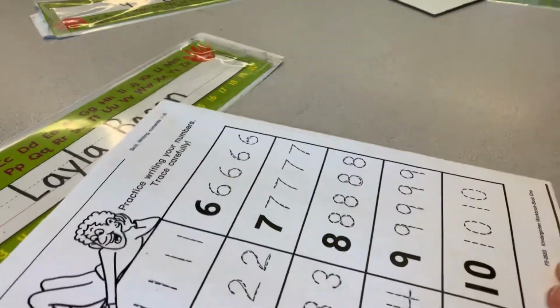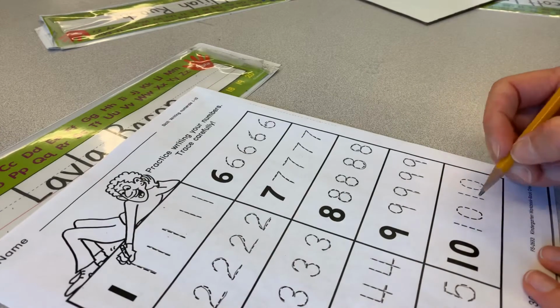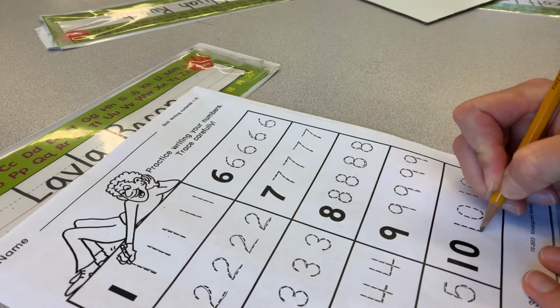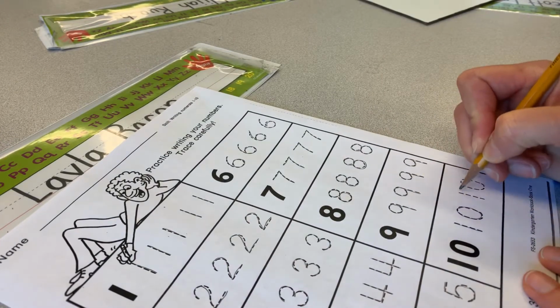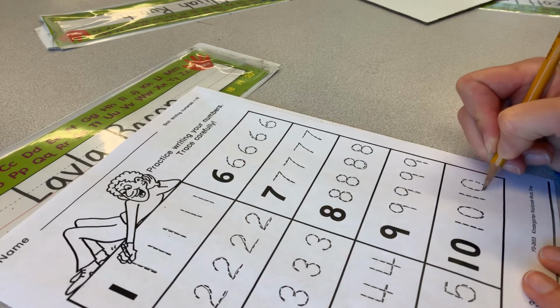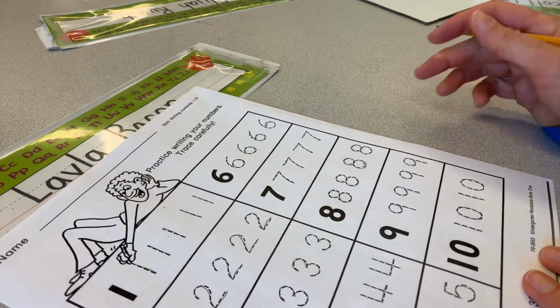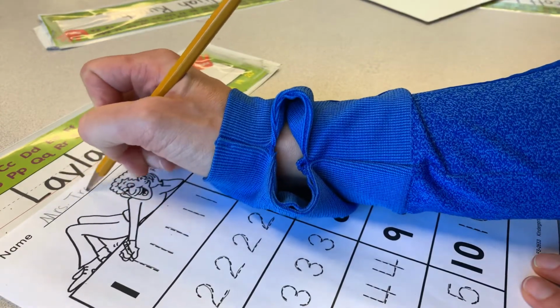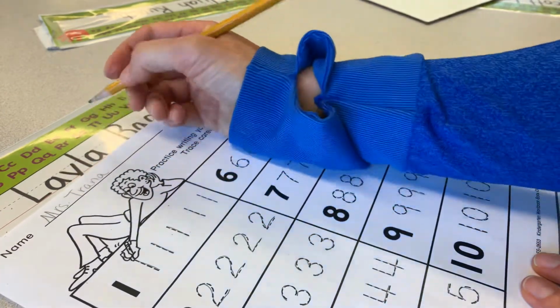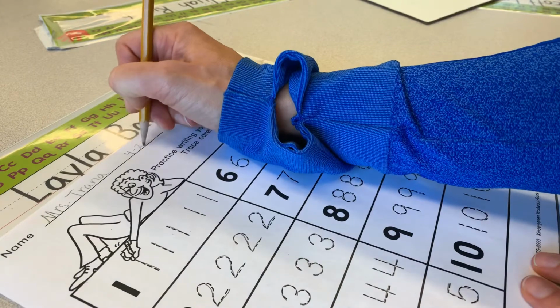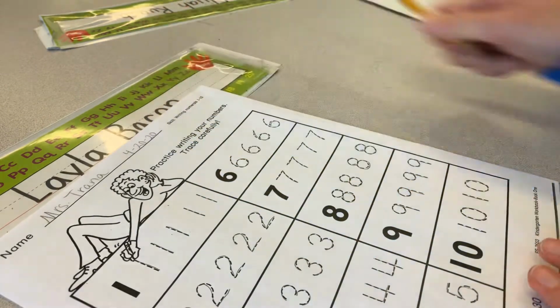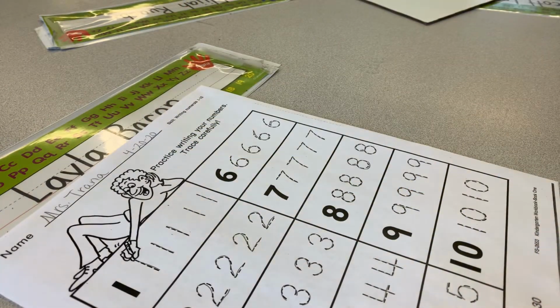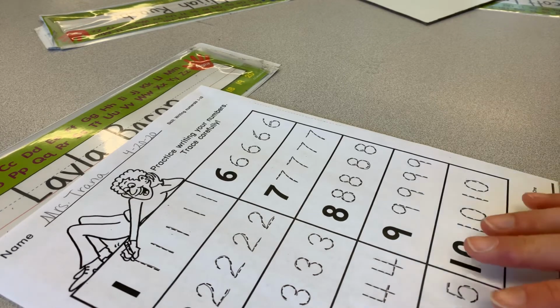And in honor of our book today, let's do our number 10. A 1 and a 0. A 1 and a 0. Good. Don't forget to write your name at the top. And if you're super smart, you're going to do the date 4-20-20. Good job, friends.